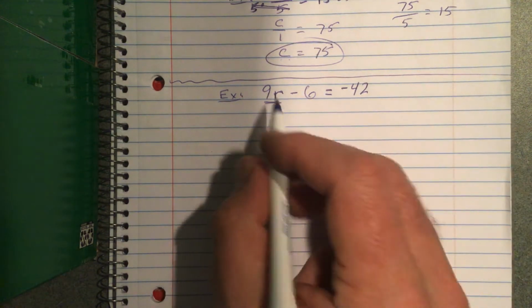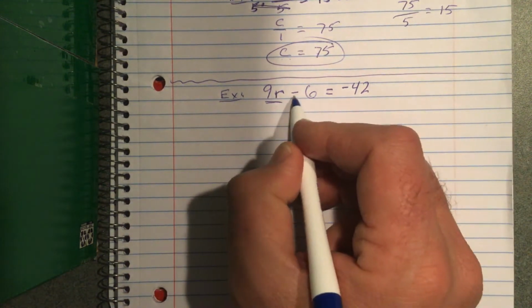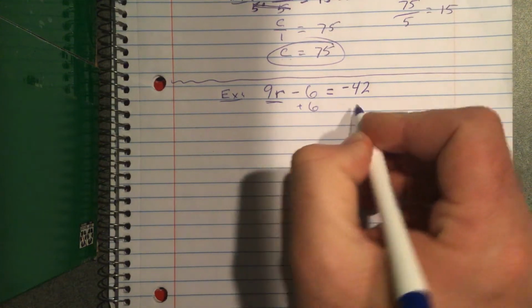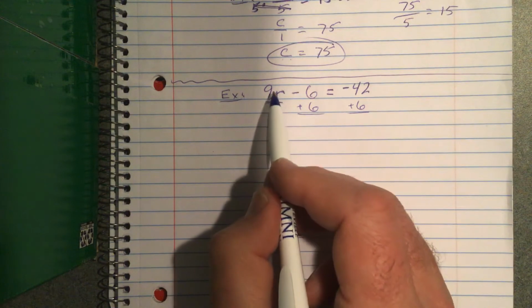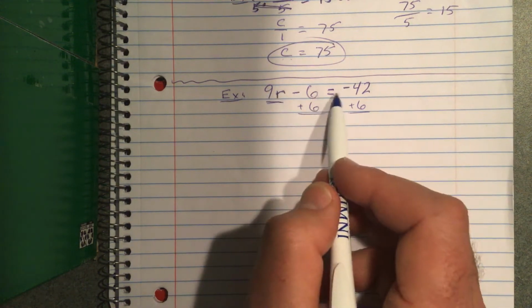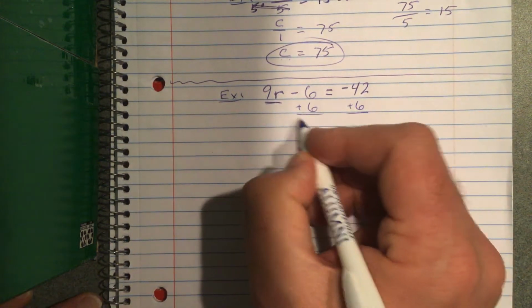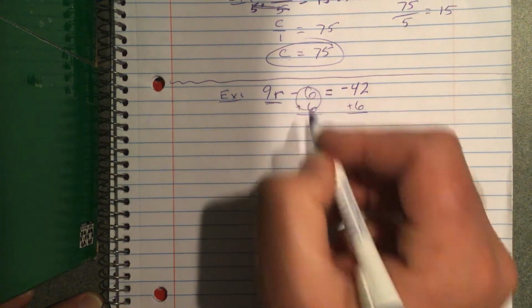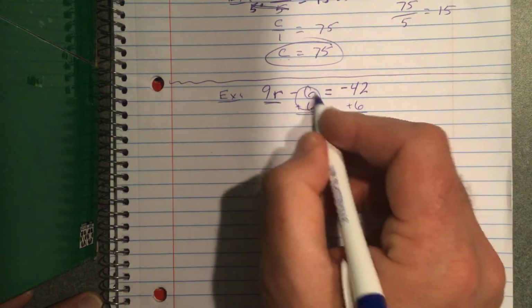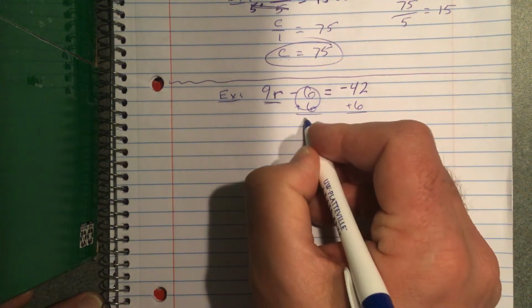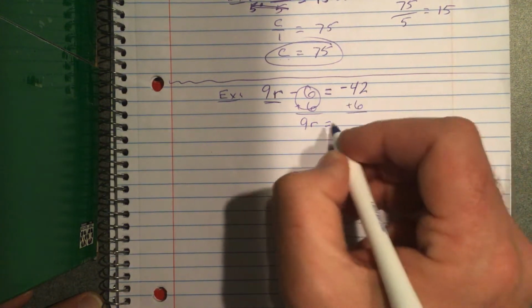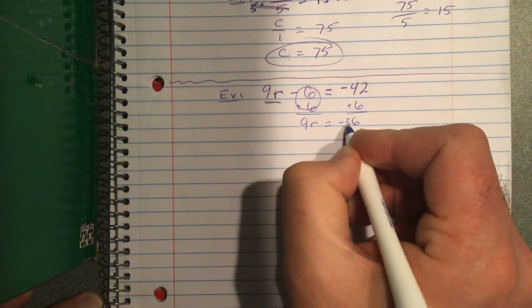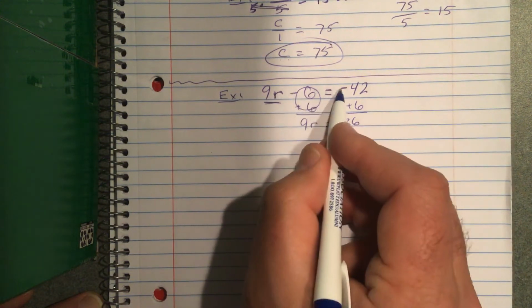So follow my rules, whatever's happening, do the opposite. So the opposite of minus 6 is plus 6, okay? And that'll help me figure out what do I have to start with here to take 6 away to get negative 42. And so then once I've done that, remember that cancels that out. It's basically going to be 0. And so I'm left with the 9r equals, and negative 42 plus 6 is going to be negative 36.